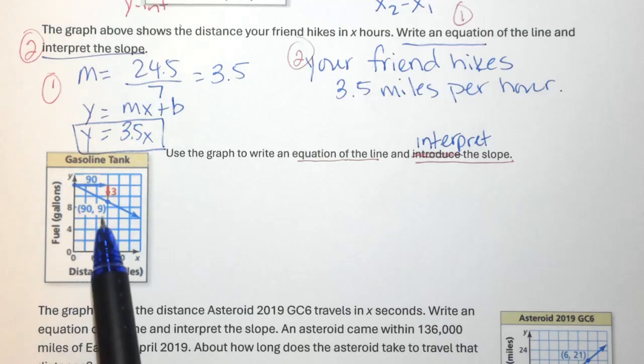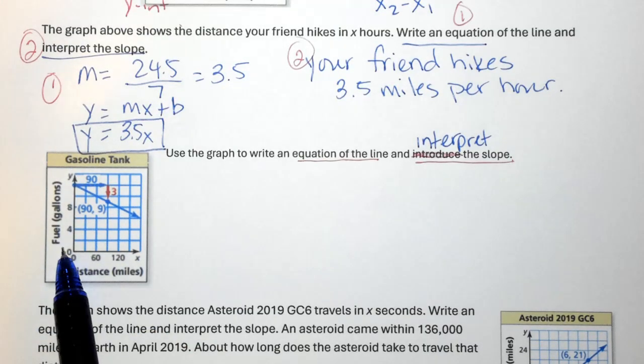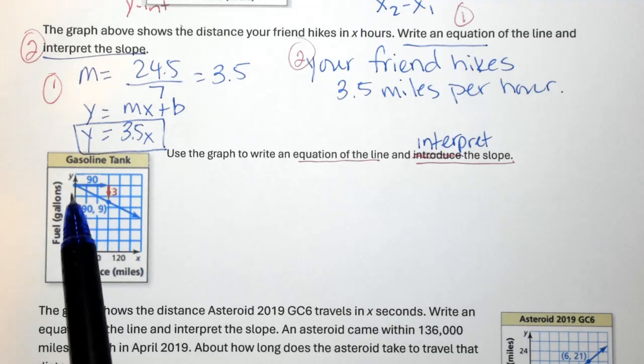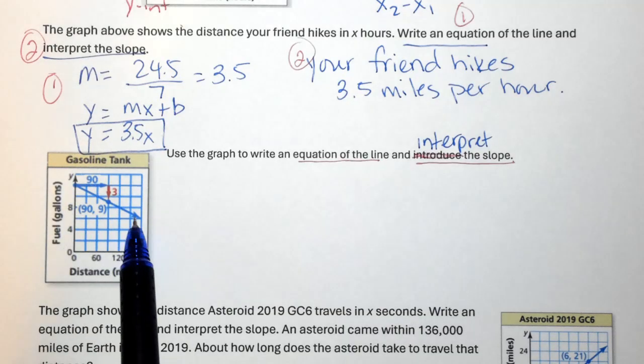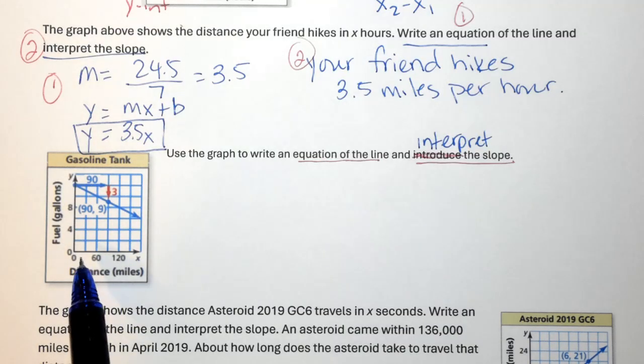All right, so we're looking at a gasoline tank. We're looking at fuel in gallons, and we're looking at distance in miles. I see that this line is decreasing, so that means that I'm losing fuel for every mile. All right, so remember, your slope is like your unit rate per one. So that's why it's a little weird.